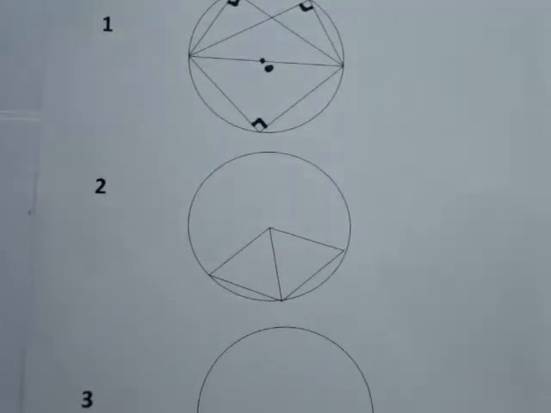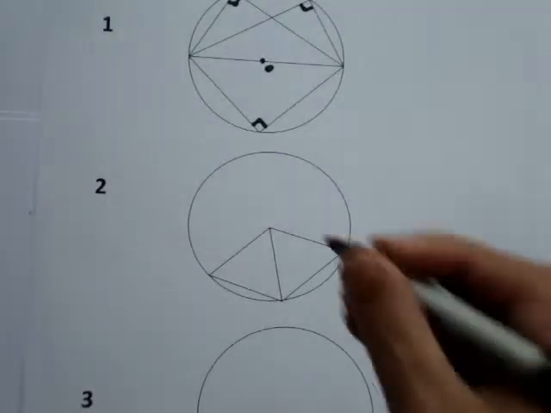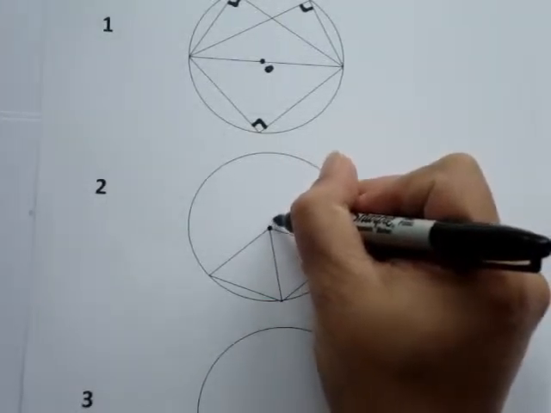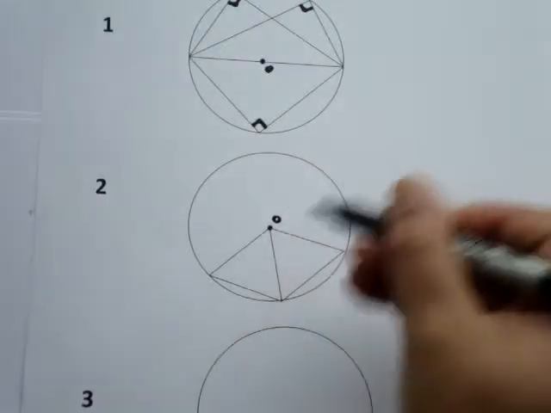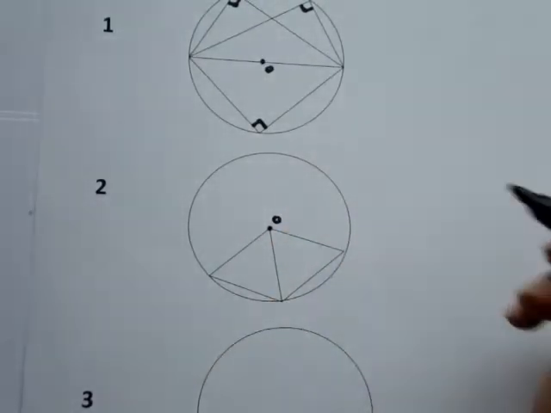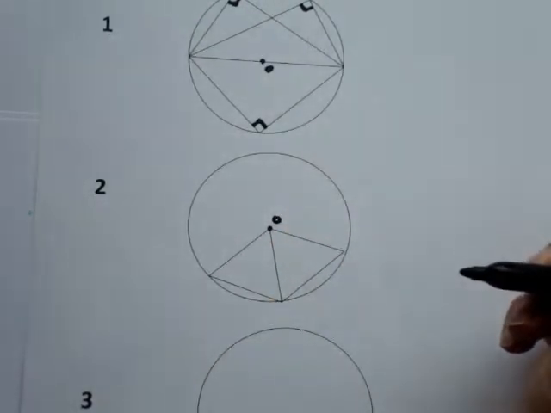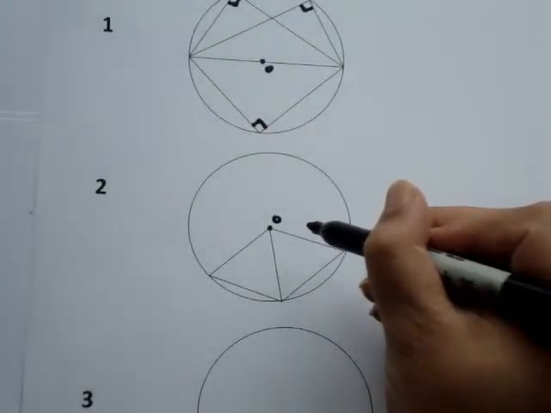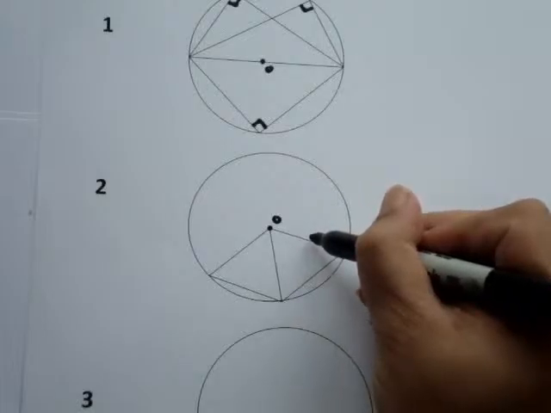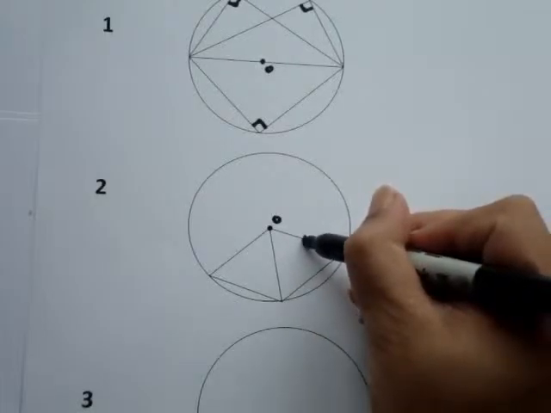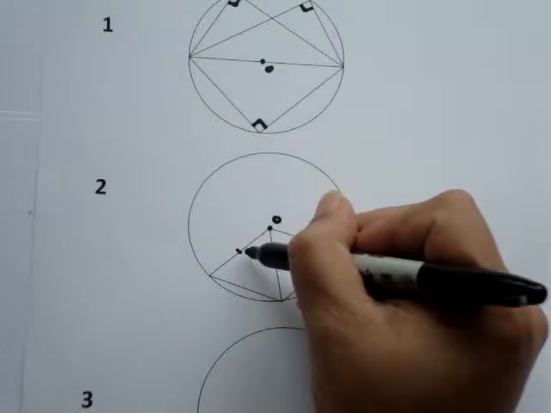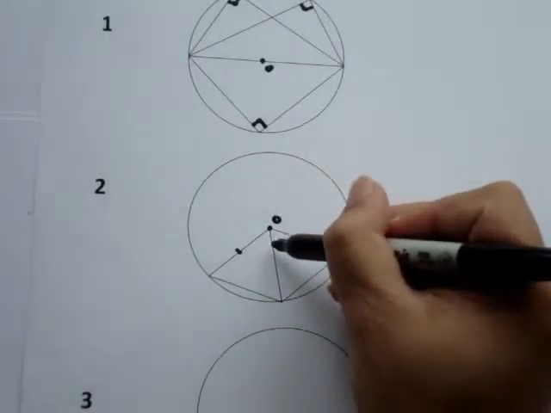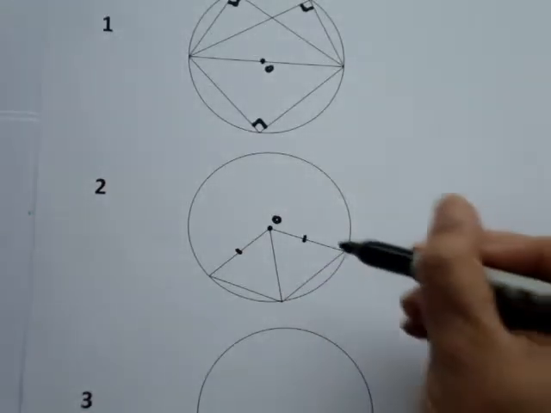Now the second rule: sometimes we can be given 2 lines from the center of the circle O that meet the circumference of the circle. Although we're not told, these are the radii, so they're equal in length. That's the radius of the circle, that's the radius of the circle, and also that's the radius of the circle.